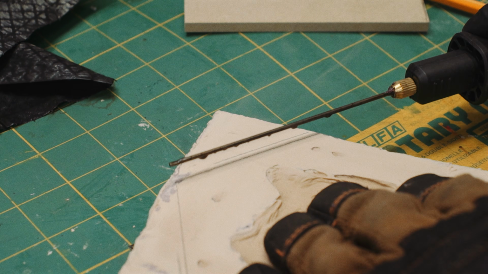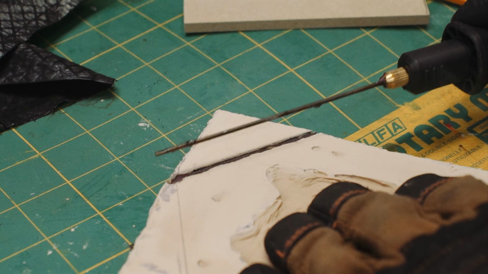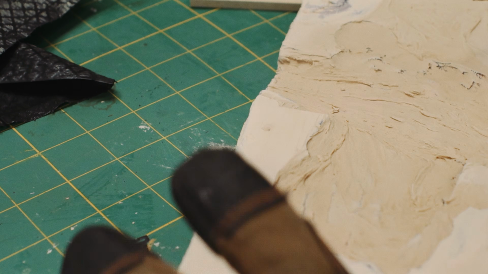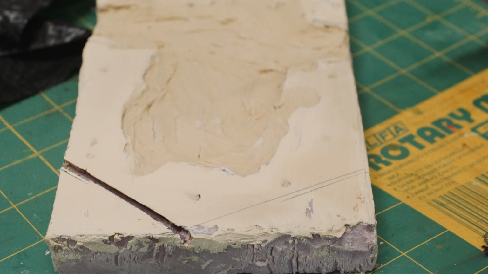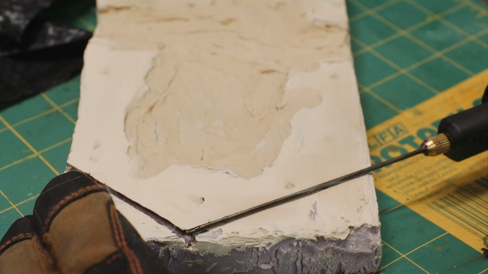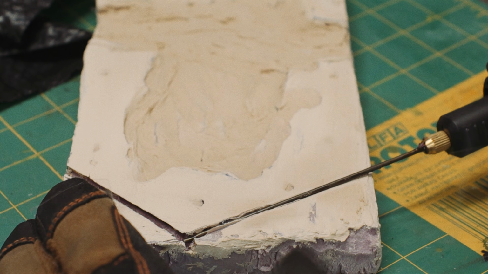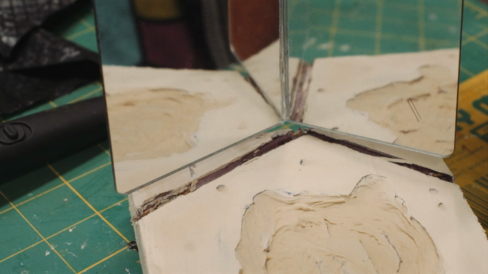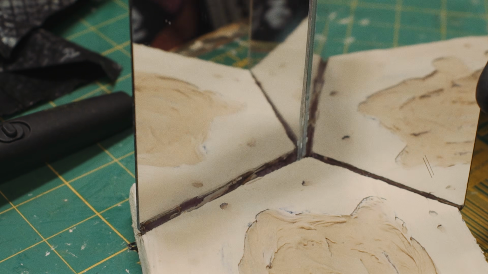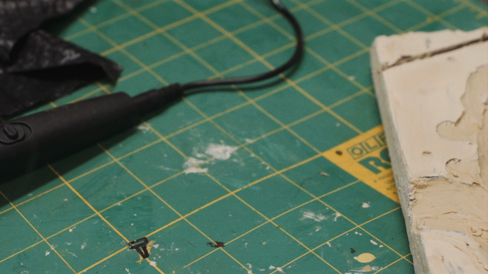Okay, on to the base. Like I've said before, I'm pretty new to the world of diorama building, and so needless to say, I was pretty nervous at this point, and I was worried I was going to screw the whole thing up. I didn't really know if I should go about building the entire base and then installing the trees, or install the trees first and then build the base around that.